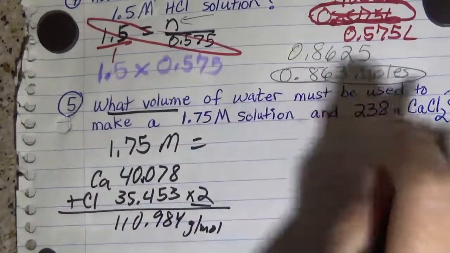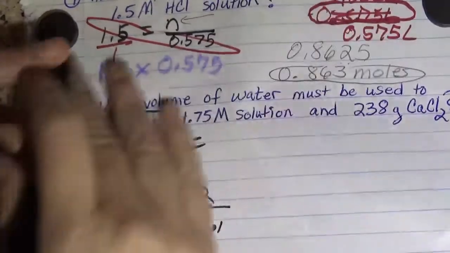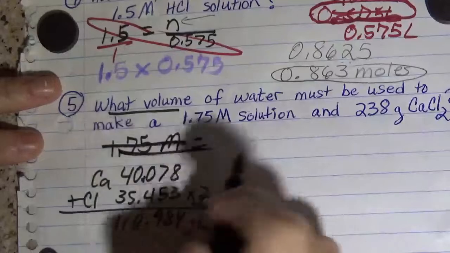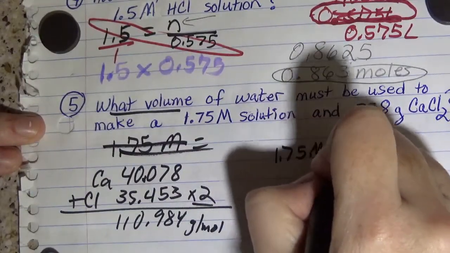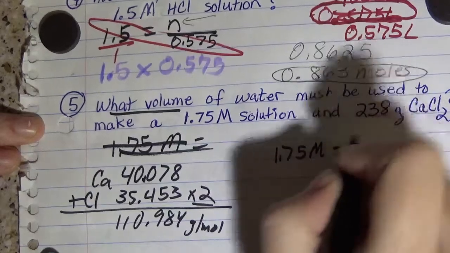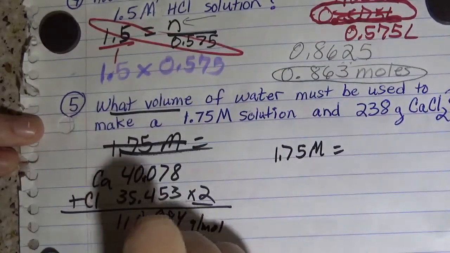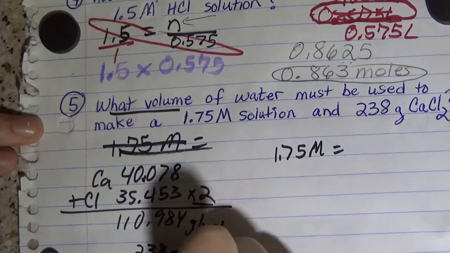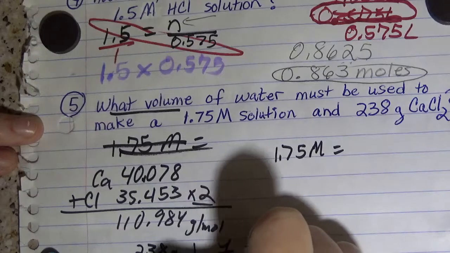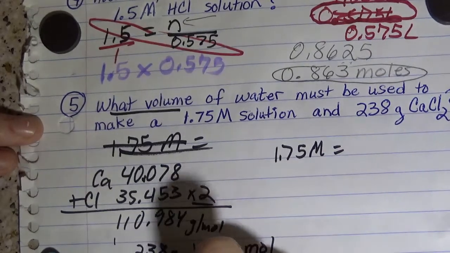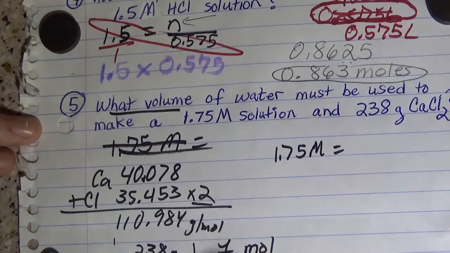Okay, so 1.75 molar is equal to how many moles? We still have to find that. So 238 grams, and grams goes down here. 1 mole, we want to convert it to moles. The 110.984 goes here.